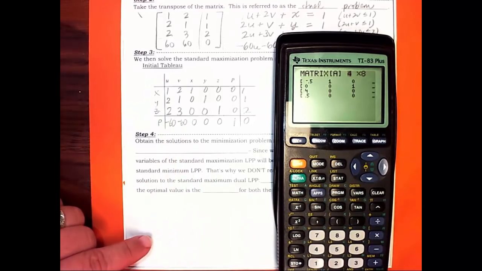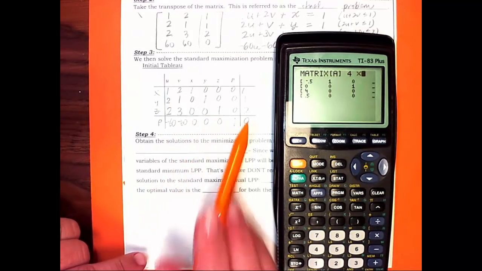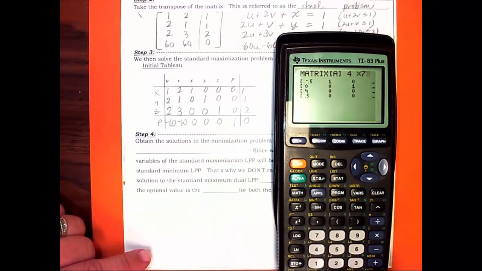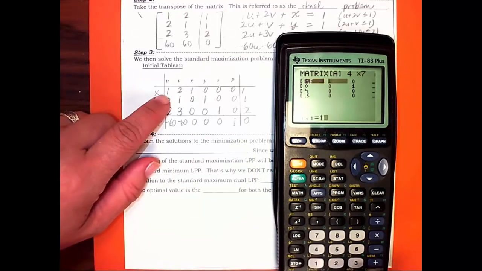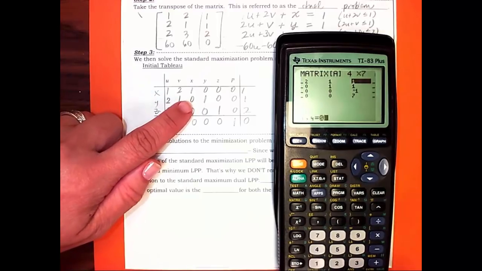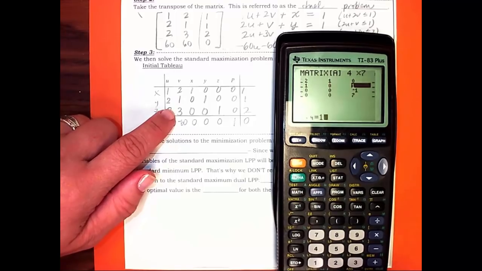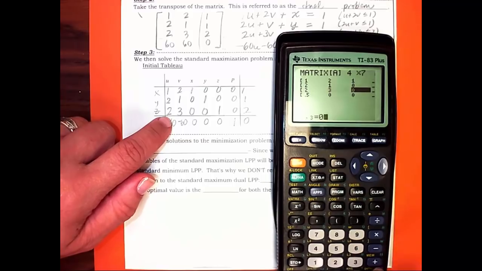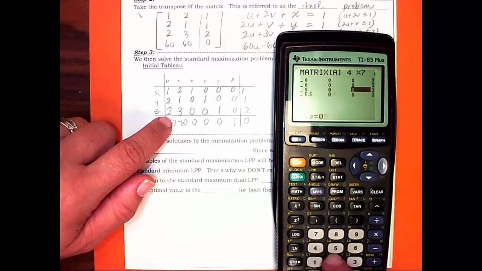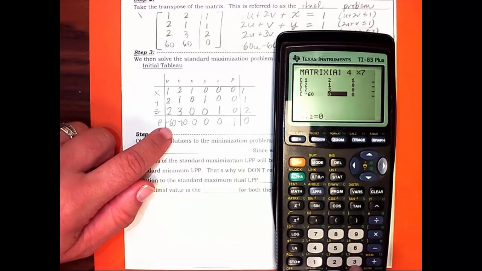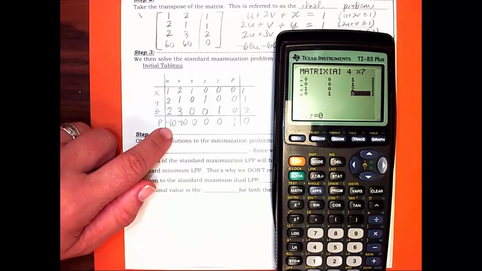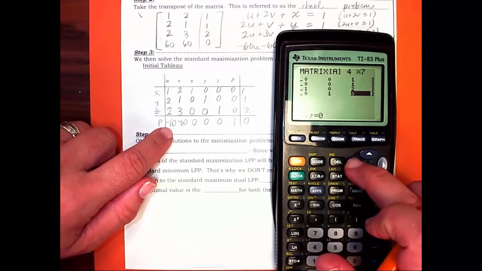So this one is 4 rows by 7 columns. Don't forget to go back and double check your columns.